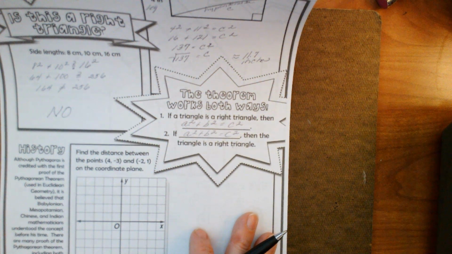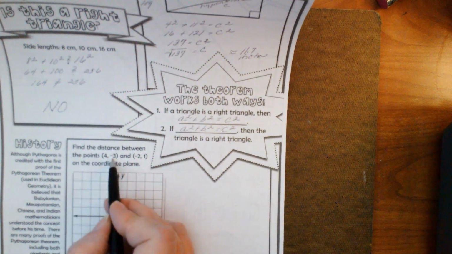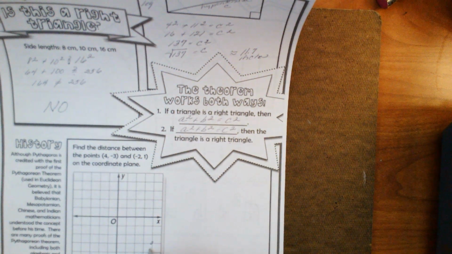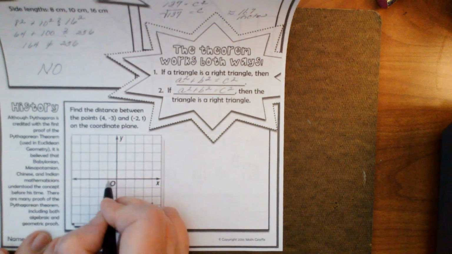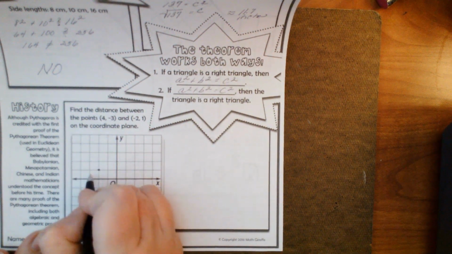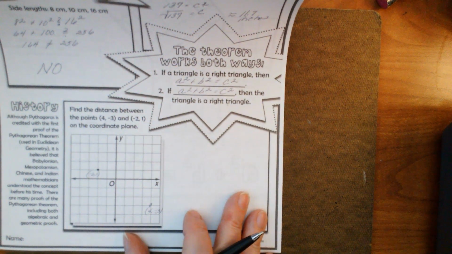Now down here, we're going to do coordinates, and we're going to do it off a graph. So we have 1, 2, 3, 4, and 1, 2, 3. So this is 4, negative 3. I just want to pull it up a little bit so you can see it. And then the other one is negative 2, up 1. Okay, so this is negative 2, 1. Now we're going to draw a line.